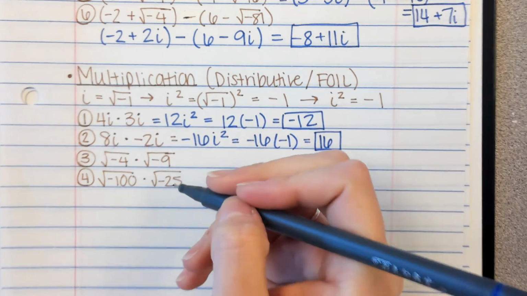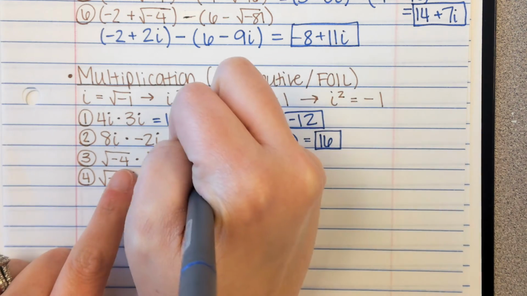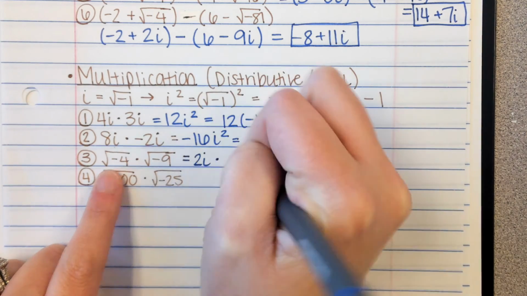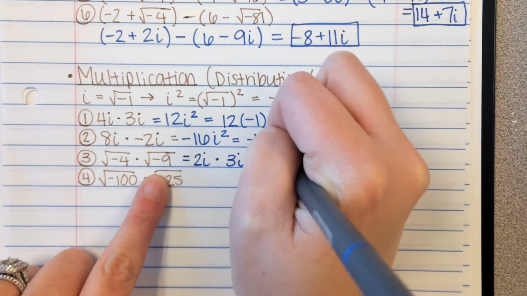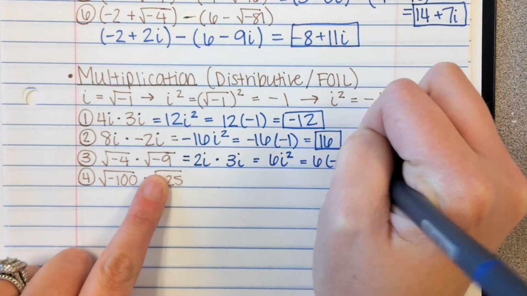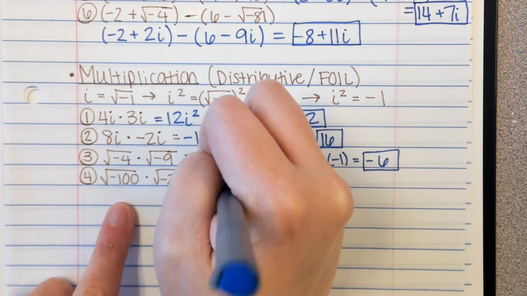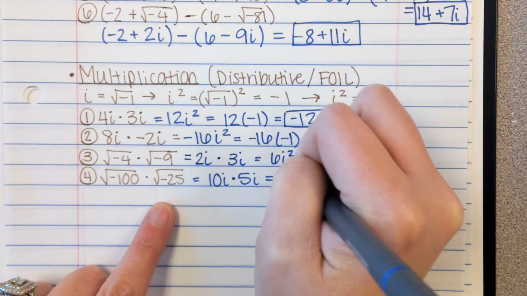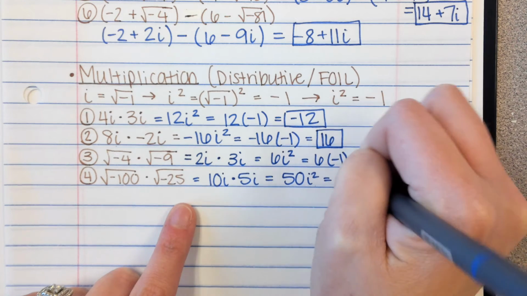So we're going to have to rewrite these in terms of I and then multiply them. So the square root of negative 4, the square root of 4 is 2. Get rid of the square root of a negative by doing I times the square root of 9 is 3. We'll have an I. 2 times 3 is 6. I times I is I squared. 6 times negative 1 is negative 6. All right, number 4, the square root of a negative 100 is 10I times the square root of negative 25 is 5I. So that's 50 times I squared, which is just negative 50.